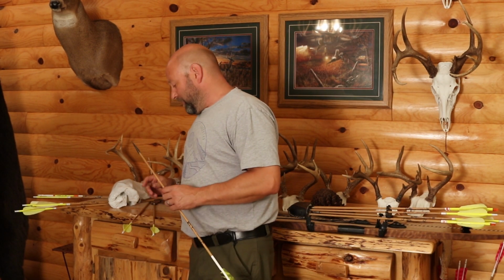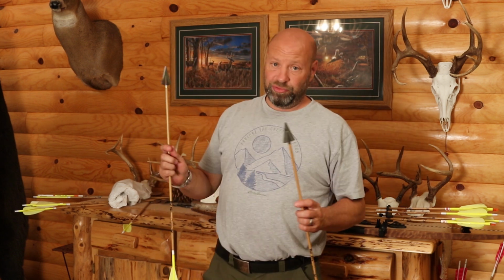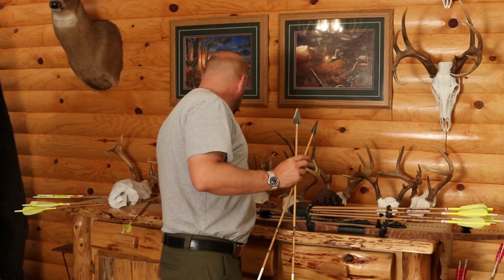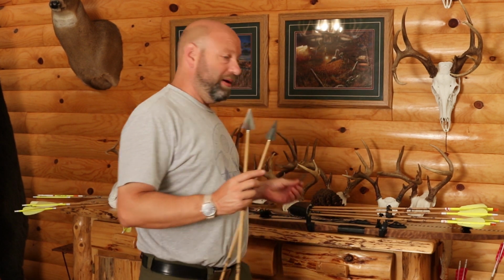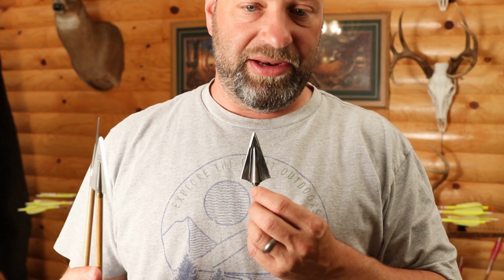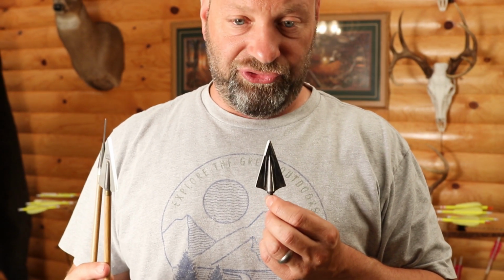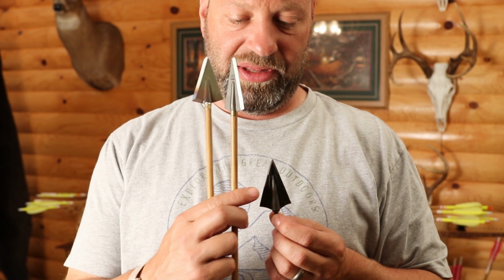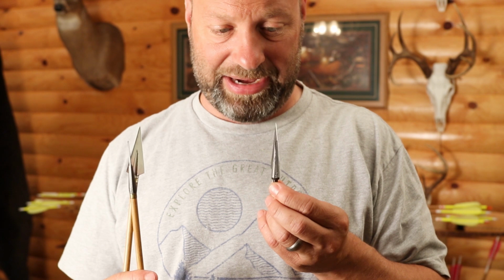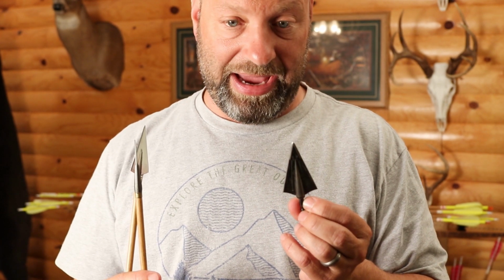Now, if you are shooting a single bevel broadhead, this here is a double bevel head. This head that you're seeing right here is a Magnus. You sharpen all four sides. This side, and then the other two on that one. So you sharpen all four sides of this head, okay, equal angles.